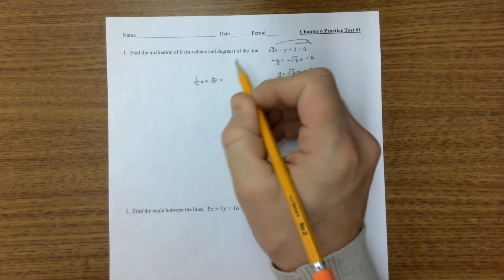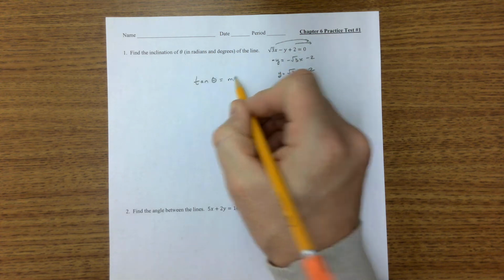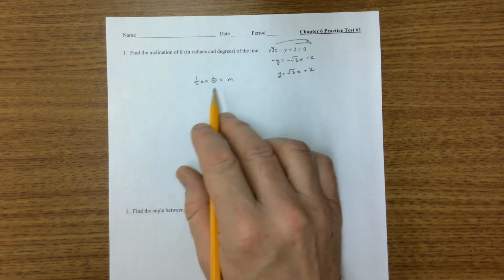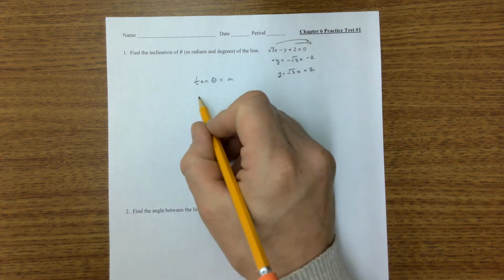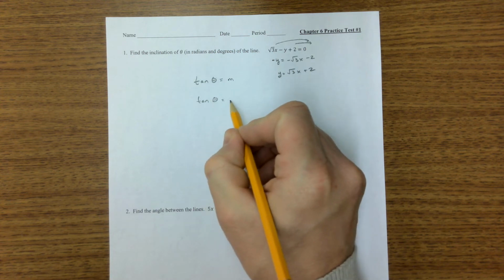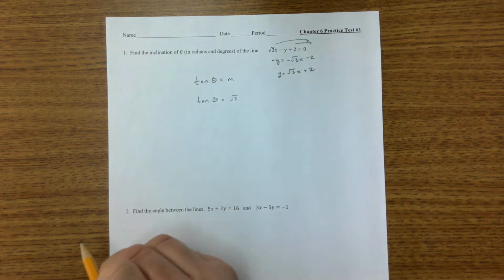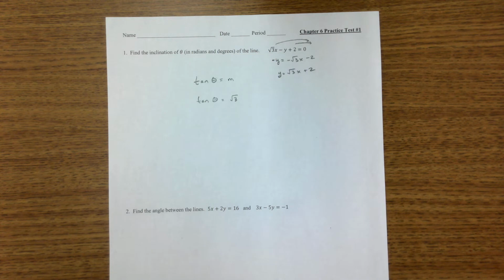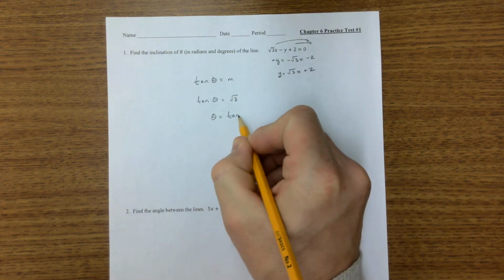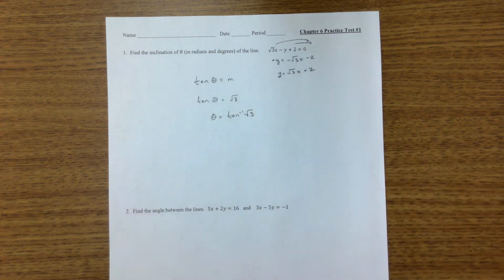The tangent of theta is equal to the slope, because if you draw a line, the slope is rise over run, which is opposite over adjacent, which is tangent. So I have tangent of theta is equal to root 3, and now all I need to do is inverse tangent that. So theta is inverse tangent of root 3.